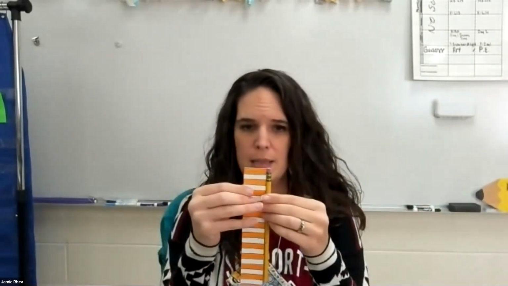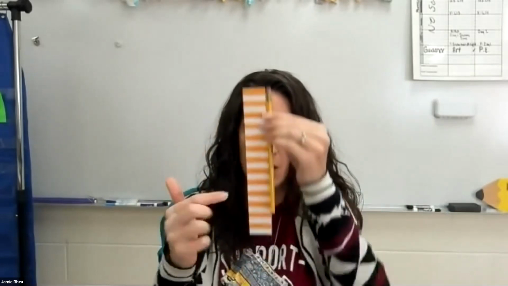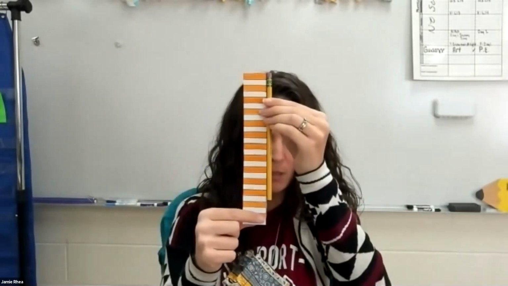Okay, so this is the one I showed you yesterday, but I made another one. This one's bigger, and that way I can use it. And remember, we talked yesterday about how if we measure things, you have to line up your endpoints. So let me grab a pencil here. You can take your endpoint and line it up straight. See how I've got it straight across there? And then you can see how many centimeter cubes my pencil is. So you got to line up your endpoints.